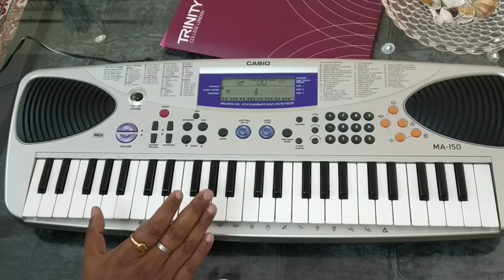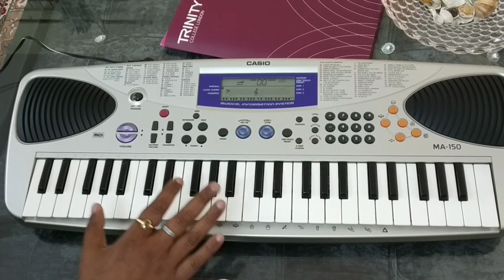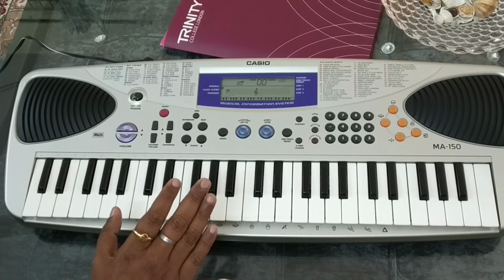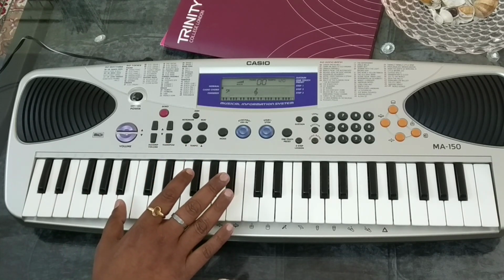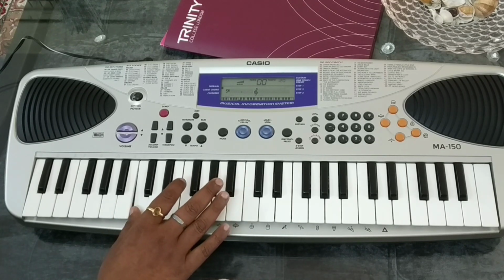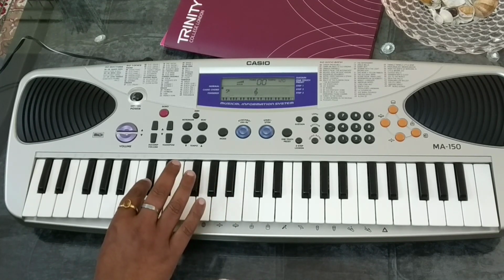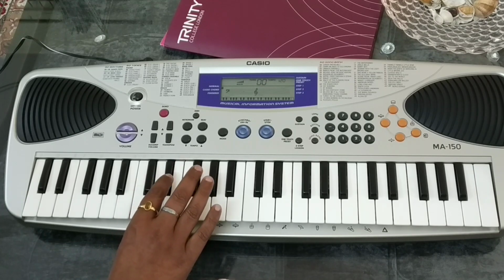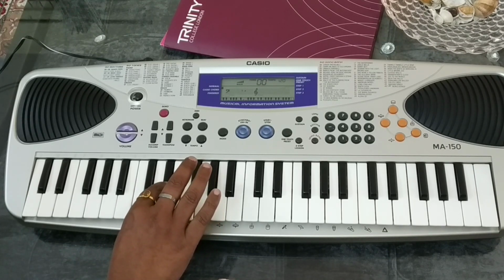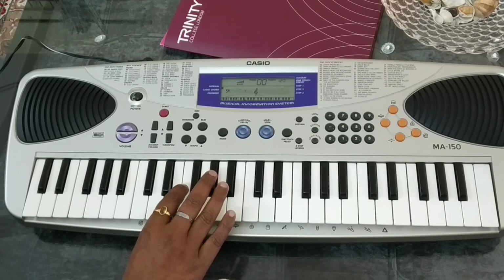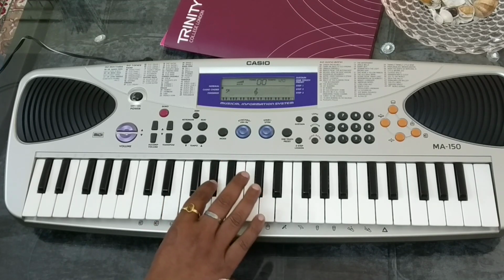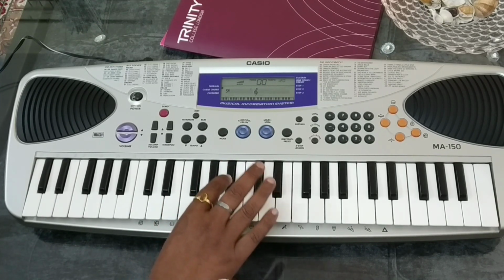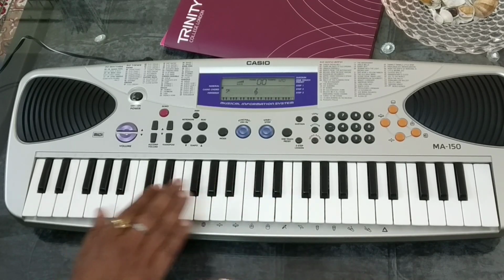Now the most important thing is to recognize the notes. Recognizing notes is like knowing the basics of music. This is going to be a C. This is going to be a C sharp, D, D sharp, E. So there is no E sharp. Then after E there will be F, F sharp, G, G sharp, A sharp, B. This was an ascending order.